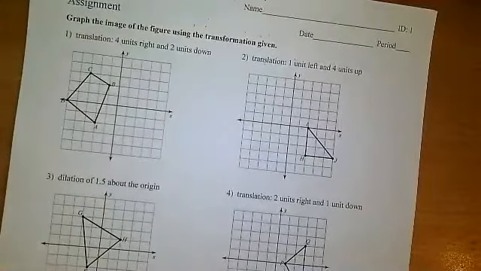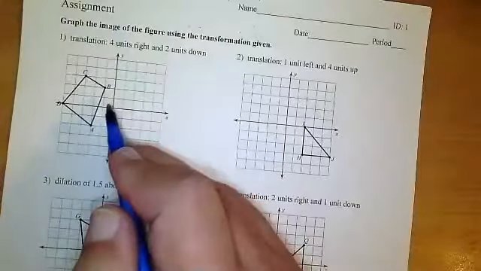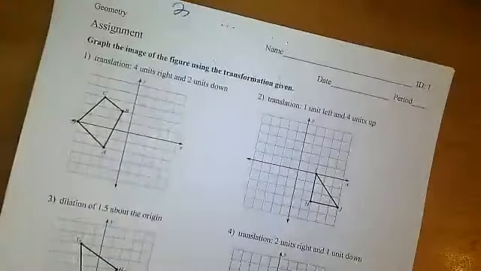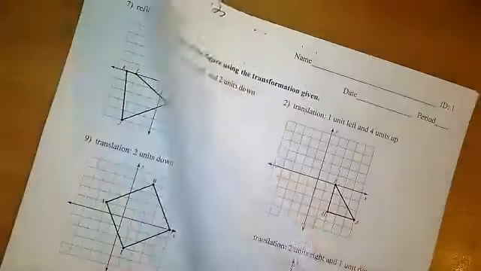Okay. Now let's move on to actually doing some live problems, shall we? All right. Mr. Easley, I don't have that worksheet. No, you don't. Worksheet is not the one that you sent me. Let's see. My first problem says rotation 180 degrees about the origin.